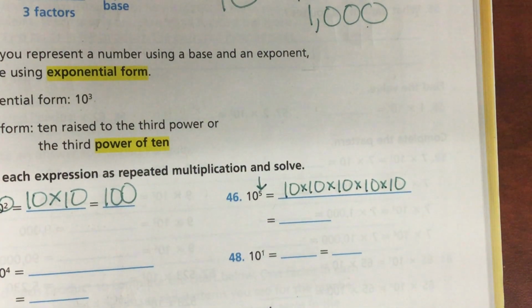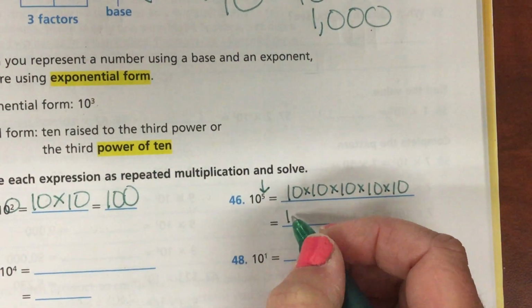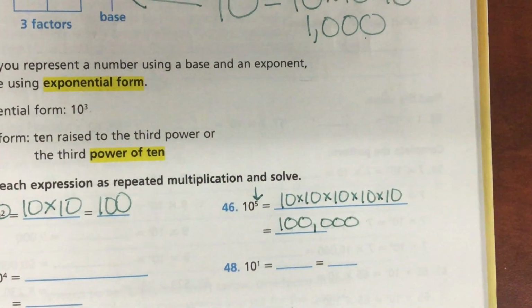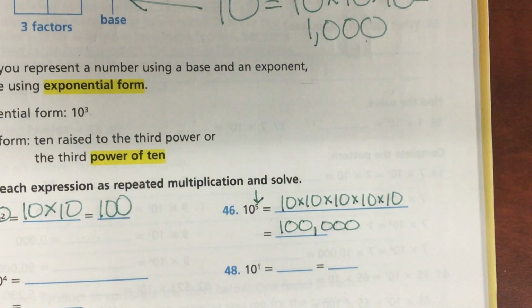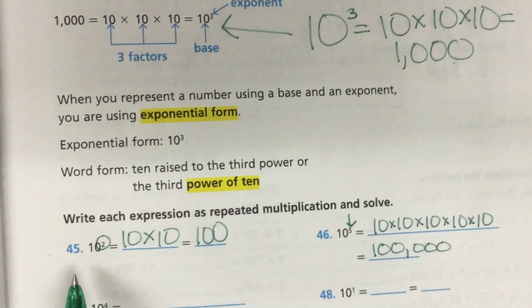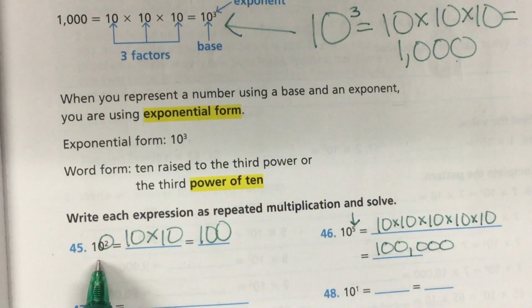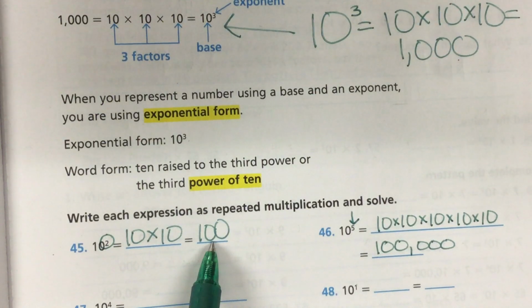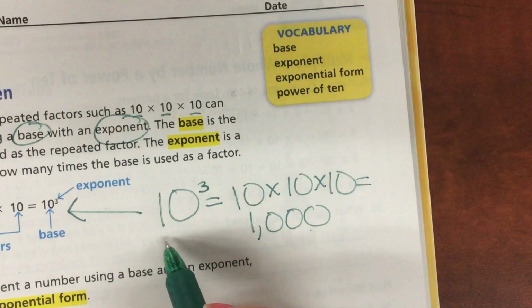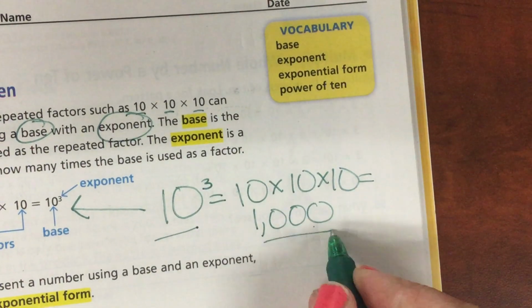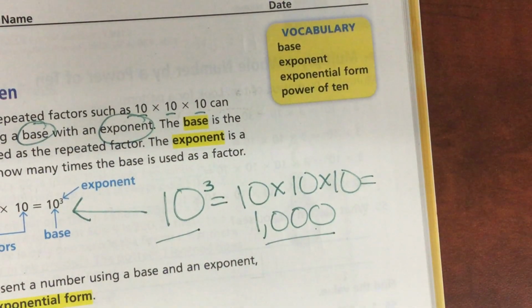100,000. How many zeros are in 100,000? 5. What was my exponent? 5. When we did 10 to the second, what was my exponent? 2. How many zeros were in my answer? 2. When we did 10 to the third, what was my exponent? 3. How many zeros were in my answer? 3.